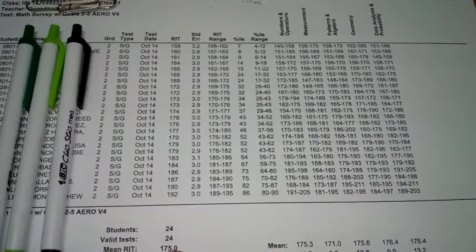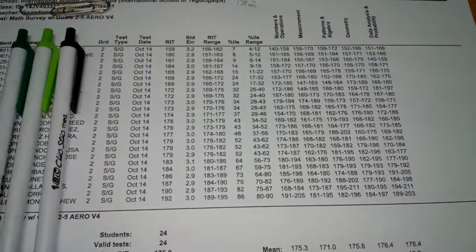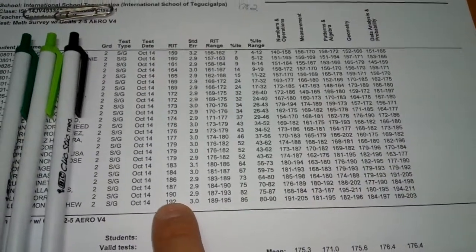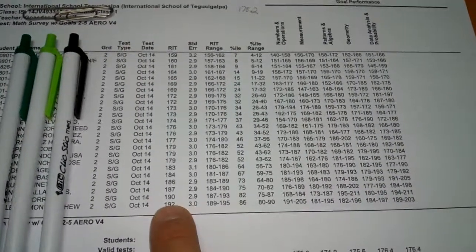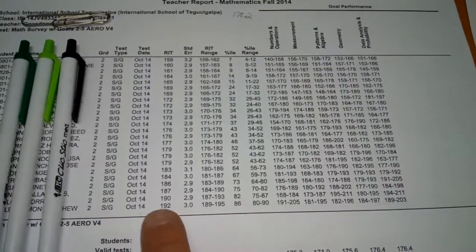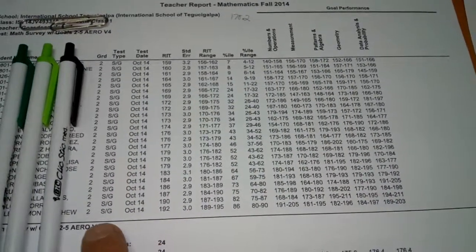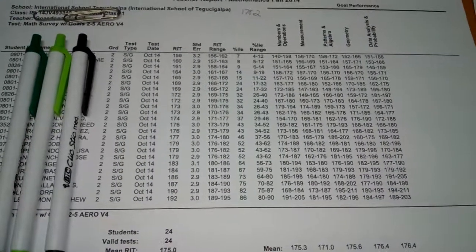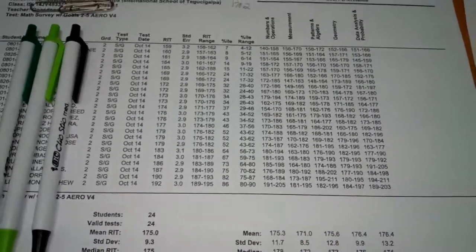How will these students do next year or in the spring when they take it again? Hopefully, their Rit scores will improve by a couple points or a lot of points. We want to see growth over time. And then eventually, when these second graders are in 10th grade, we should see incredible growth. That's what we're after here. And this MAP data allows us to get to that point.